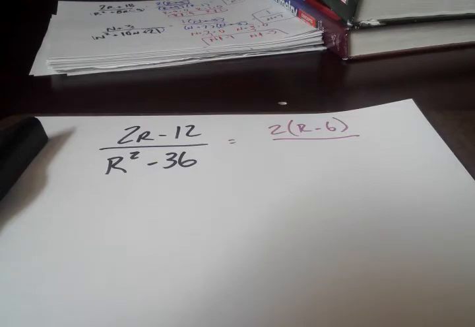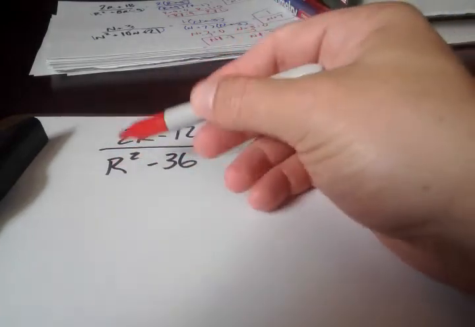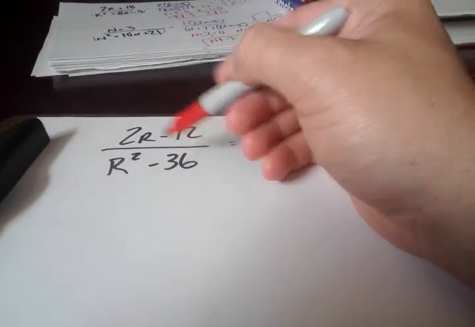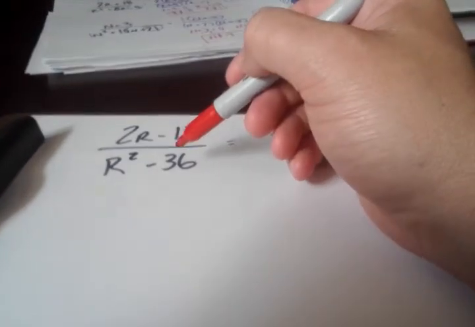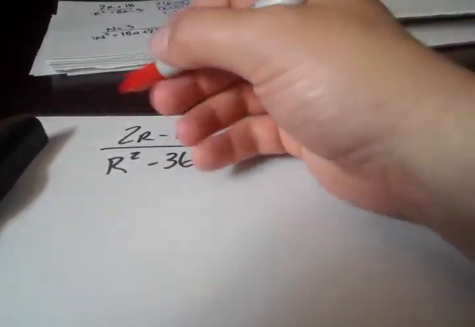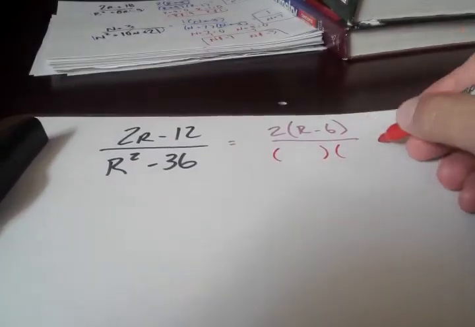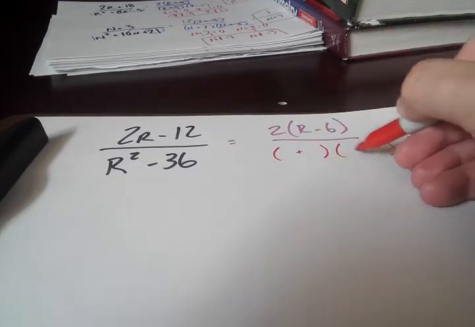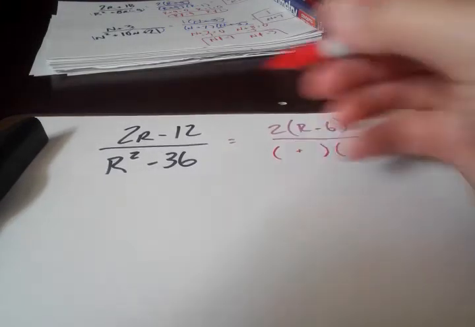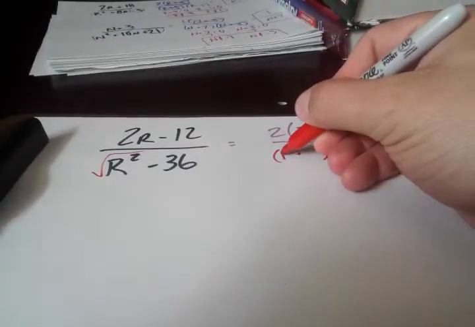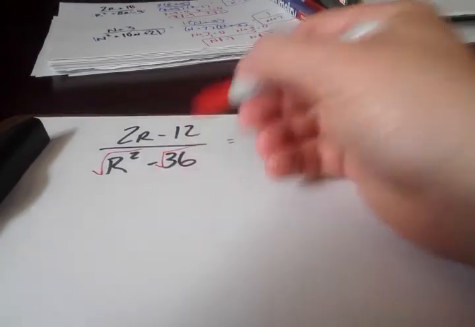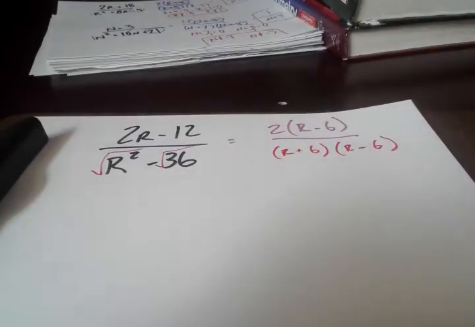Now, the bottom one's a little different because even though it's a binomial, there's 2 things here, it's not a greatest common factor problem, right? It is a difference of squares problem. R squared is perfect, and 36 is perfect, and difference means subtraction. So difference of squares, we have 2 sets of parentheses. The signs are always plus minus. And then remember, the first term in each binomial, here and here, we just square root r squared, which is r. Now to get the second number, we square root 36, which is 6.